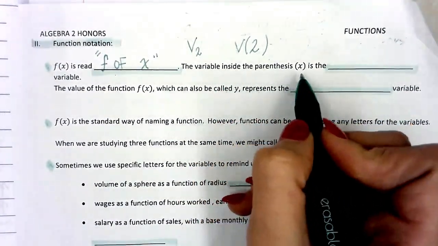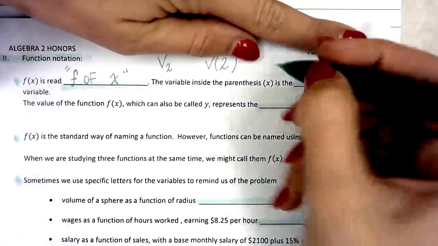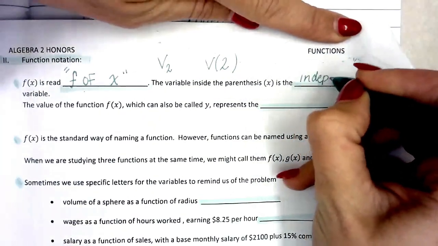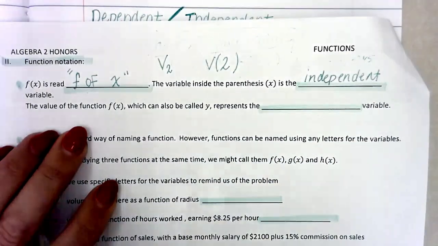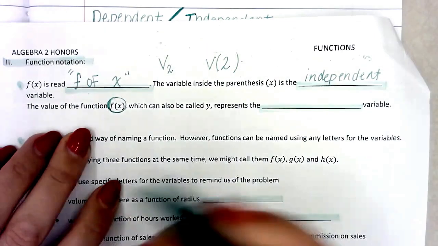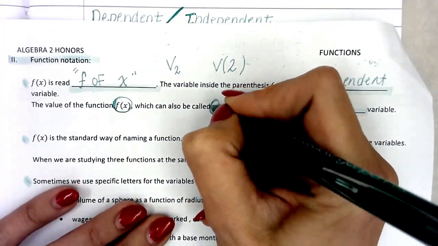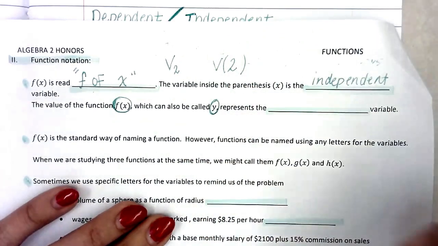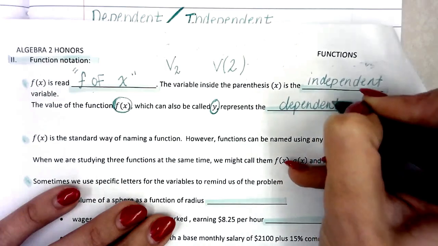The variable inside the parentheses, x, is the input variable. Hopefully we remember from just a few minutes ago, it is the independent variable. The value of the function, f of x, is a package deal. It's sort of just stuck and glued together. You cannot separate them. F of x, it's f parentheses x. You're just going to stick it all together, which could also be called y. And I know a lot of people really hold that near and dear to their heart. It represents, well, context clues, the dependent variable.